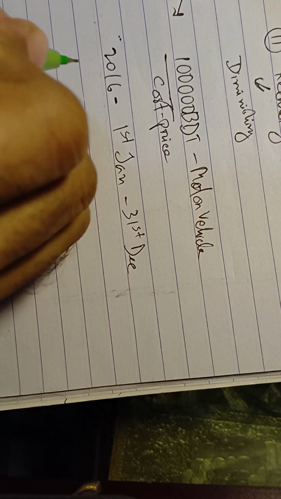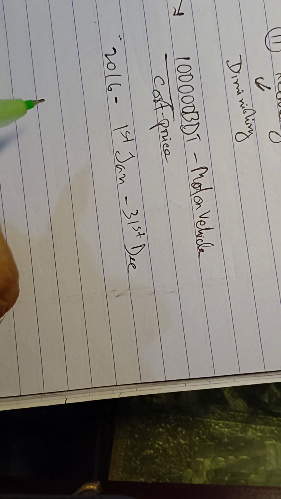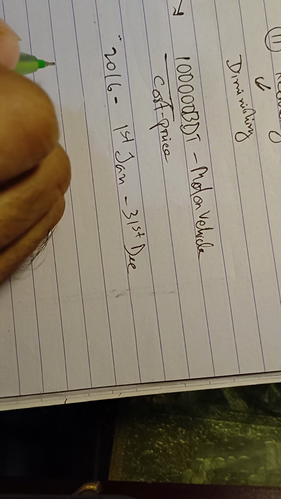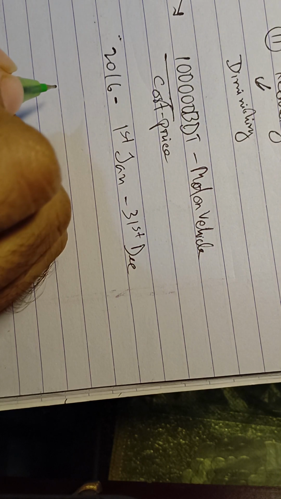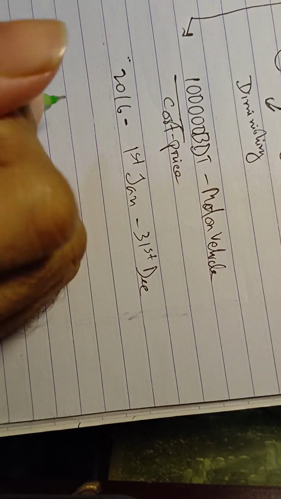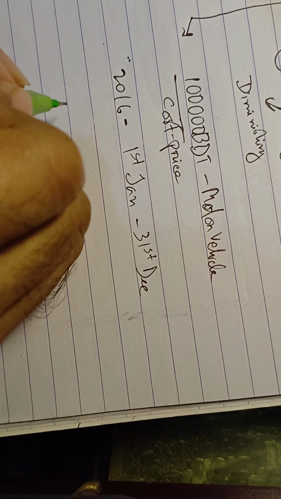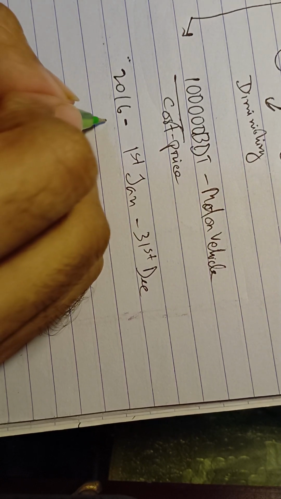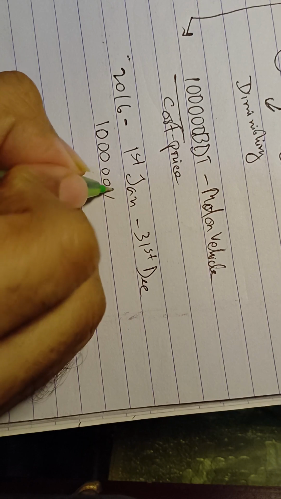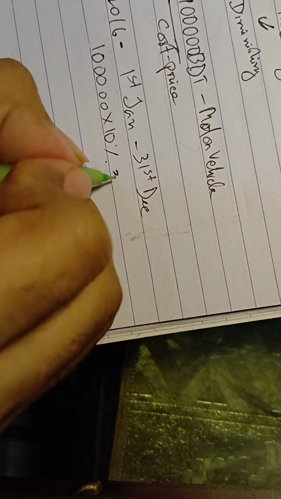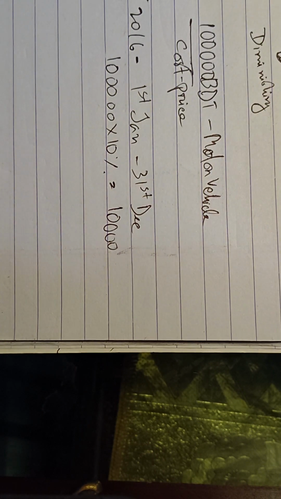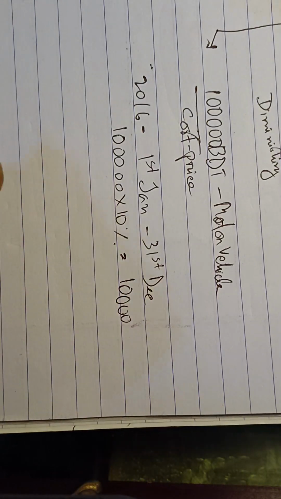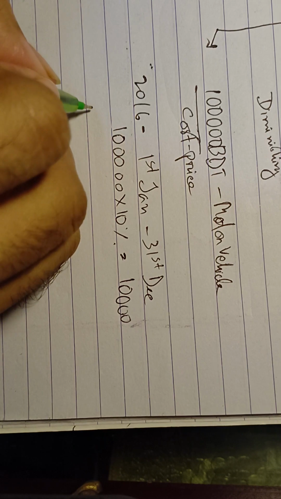So I want to calculate how much this motor vehicle depreciated in this period of time. In order for me to do that, I can either choose straight line or reducing balance. Let's say I choose straight line, and let's say I think that it might depreciate by 10% every year due to some market conditions and some past market knowledge. I might say it might depreciate by 10% for the remainder of its life. So in that scenario, I have to do 100,000 into 10%, and that is 10,000, right? 10,000. Now, this is the depreciation for the first year.